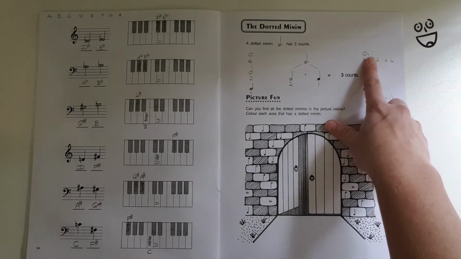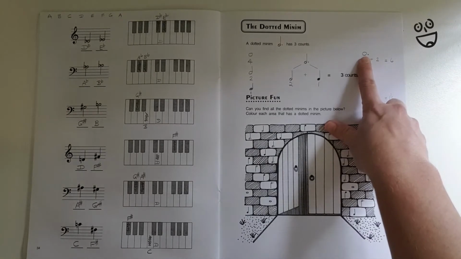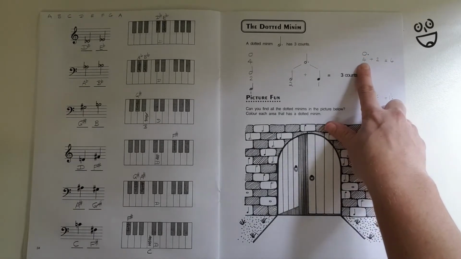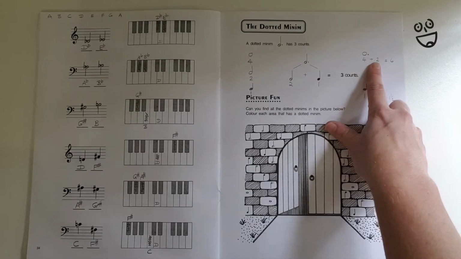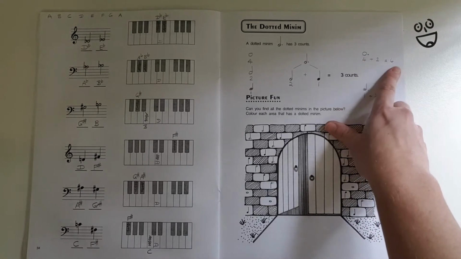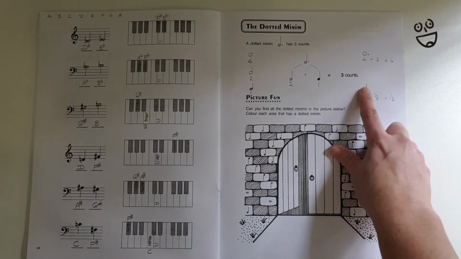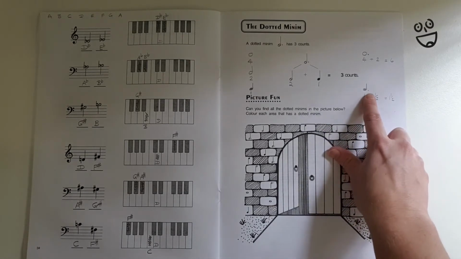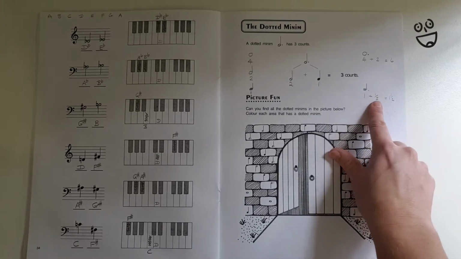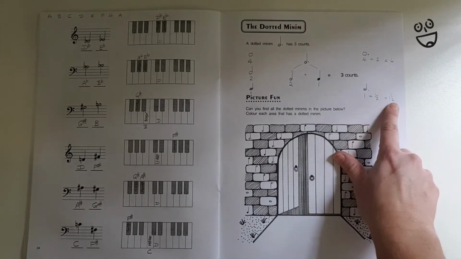a semi-breve. So what's the rule? The dot adds half of whatever's in front of it. So our semi-breve is 4 counts. Half of 4 is 2. So a dotted semi-breve would be a note that is 6 counts long. And if we put a dot after a crotchet, our crotchet is 1 count. The dot adds half, so half of 1 is a half. So we'd end up with 1.5 counts.